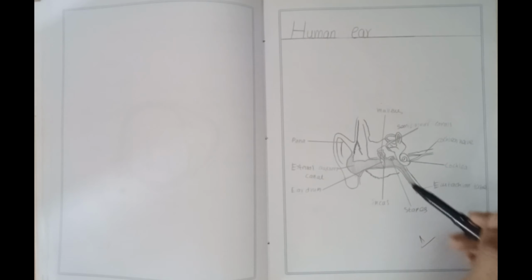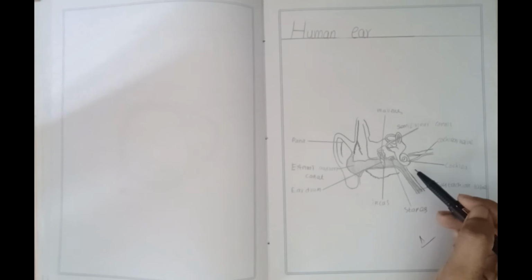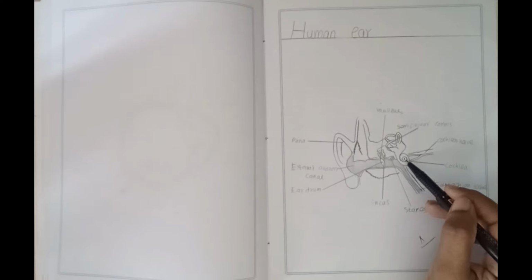There are 3 layers in the cochlea. The middle layer, the middle canal, possesses sensory cells for hearing, known as the organ of Corti. Once more: the cochlea is a long coiled structure with 2.5 turns, divided into 3 canals separated by membranes, filled with fluid known as endolymph.